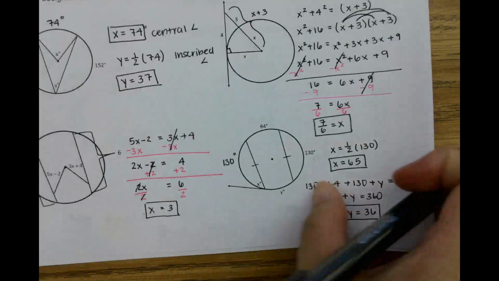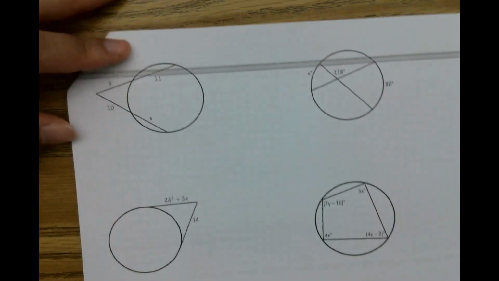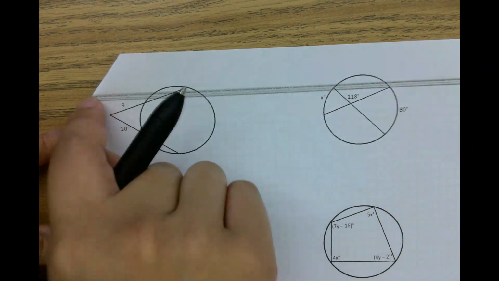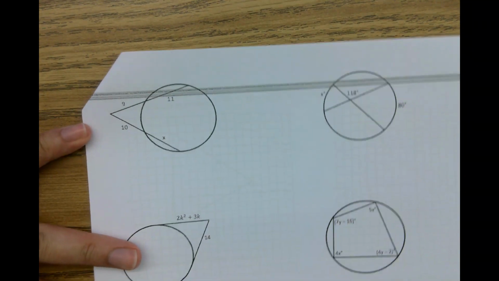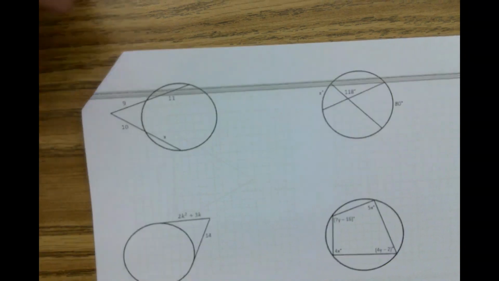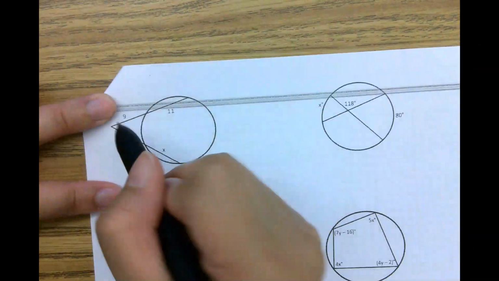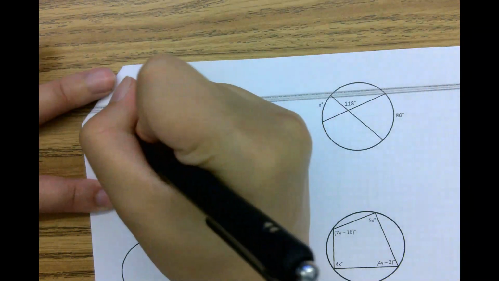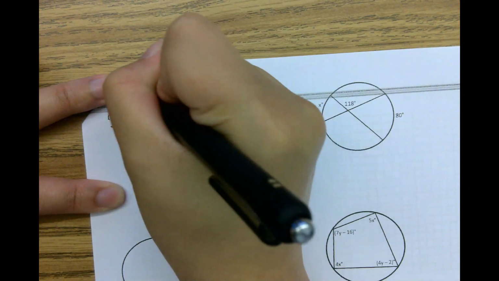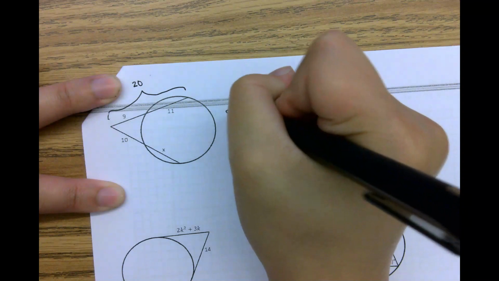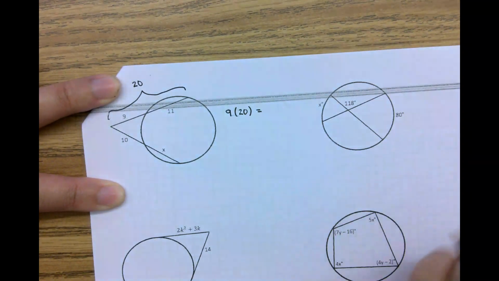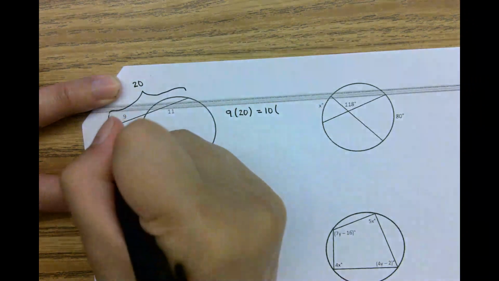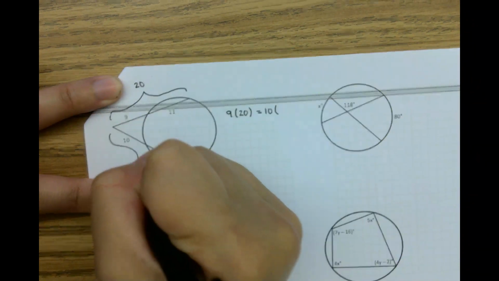So next problem here. Okay. So these are lines. They intersect outside of it. So this is outside times whole equals outside times whole. So here, outside section is 9 times the whole thing. If this is 9 and this is 11, the whole thing is 20. So outside times whole is 9 times 20 equals, outside section here is 10 times the whole thing. That would make this 10 plus x.